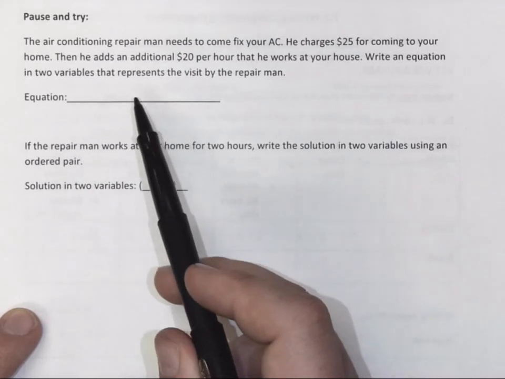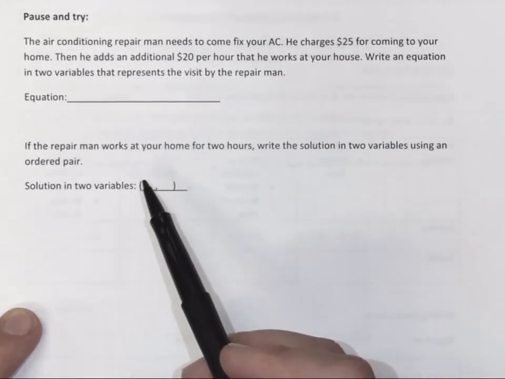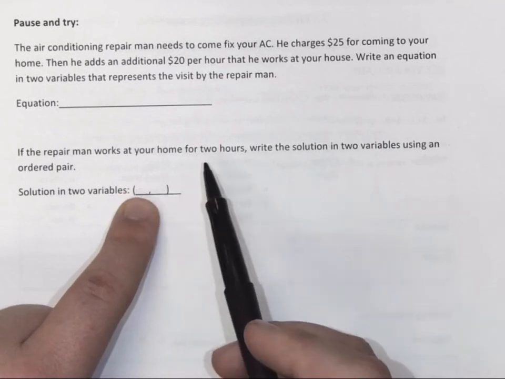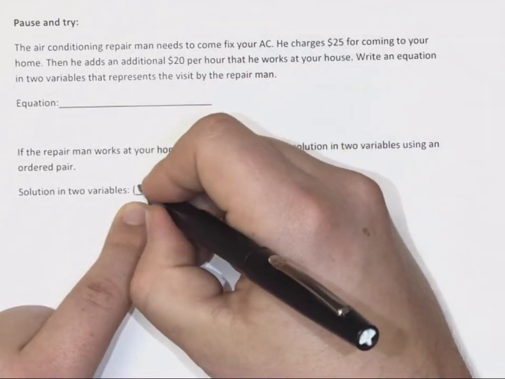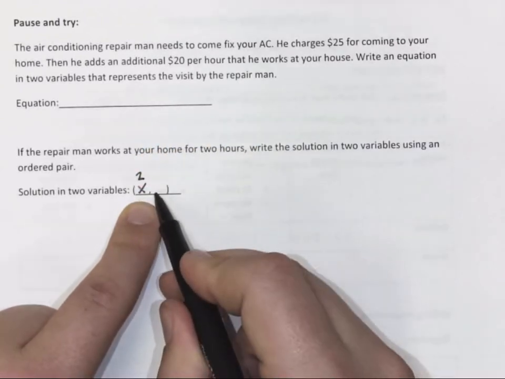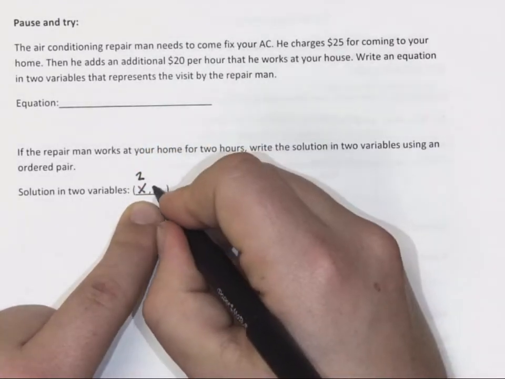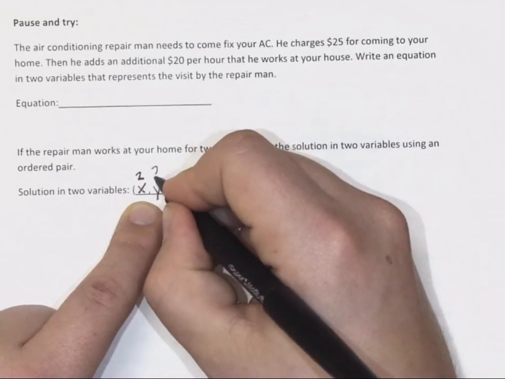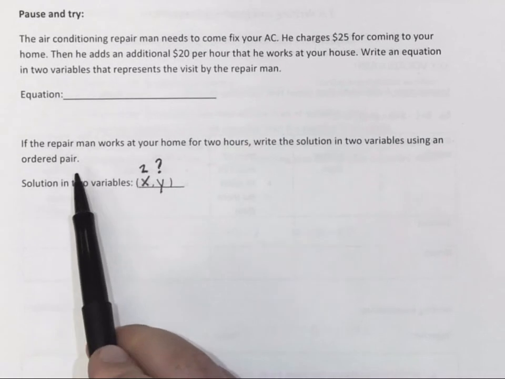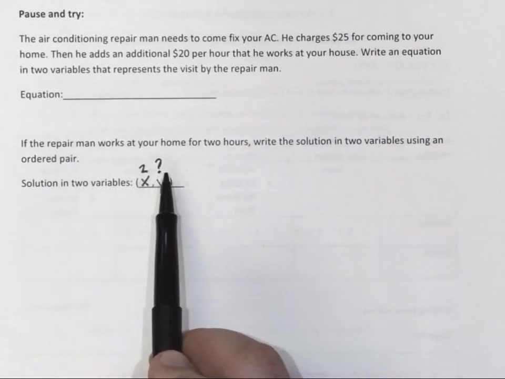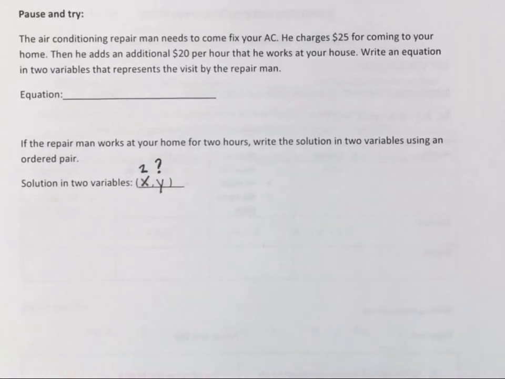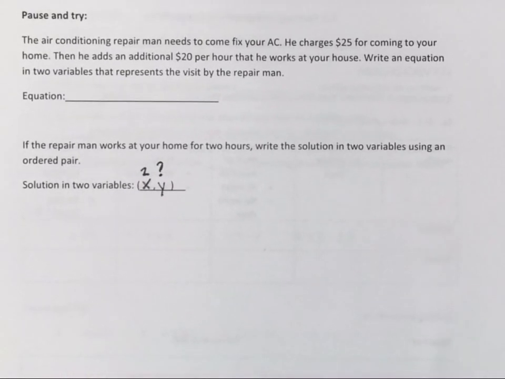So after you have written your equation, then you're going to find out, okay, if my x value is 2 hours, then my y value is going to be what? Okay, your job is to figure out what the dependent variable, or the outcome, is going to be. What will be the total cost of the visit for 2 hours? When you're done, come and check with me.